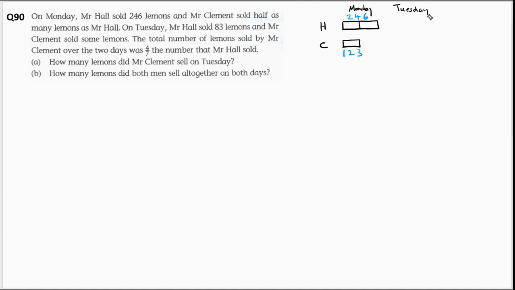Right, what happened on Tuesday? Well, we're not comparing anything on Tuesday. We're just told that Mr. Hall sold 83 lemons and, well, Mr. Clement sold some lemons. That's a question mark, isn't it? We don't know that. So actually, all I'm going to do is I'll put in a little plus. This is 83 and, well, we don't know what that is. Okay, so what's the total sold?